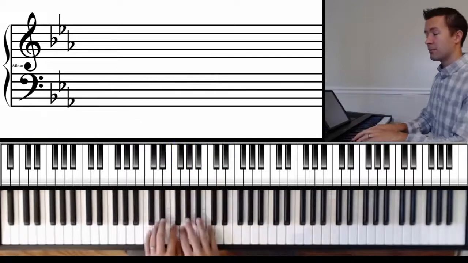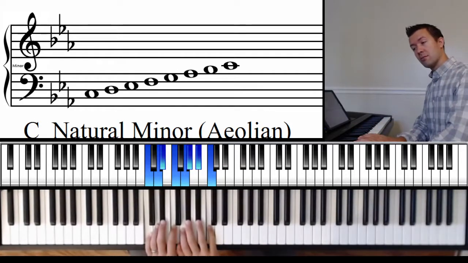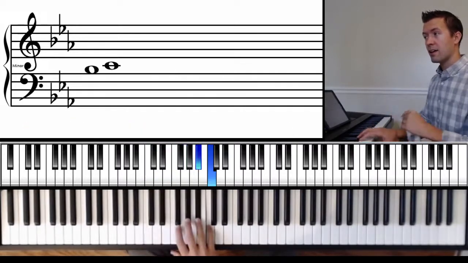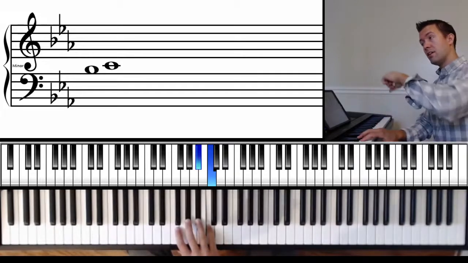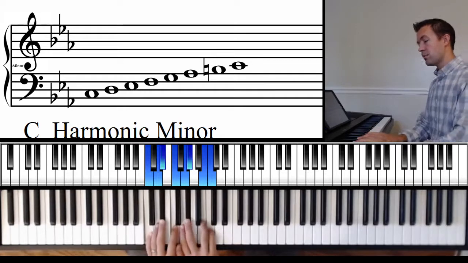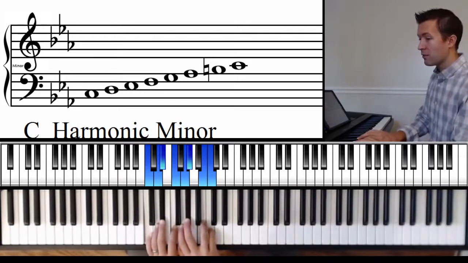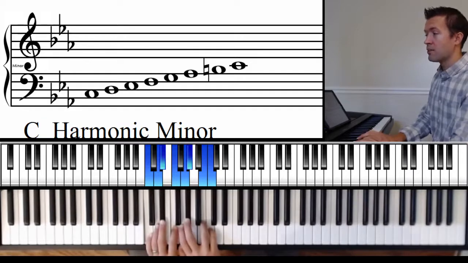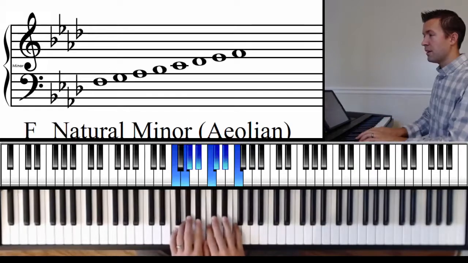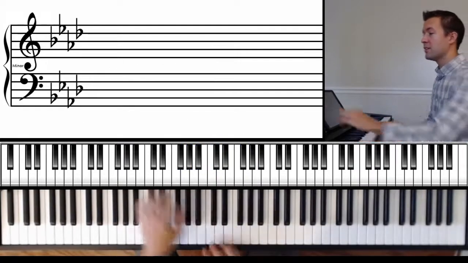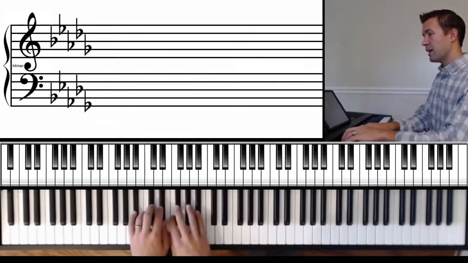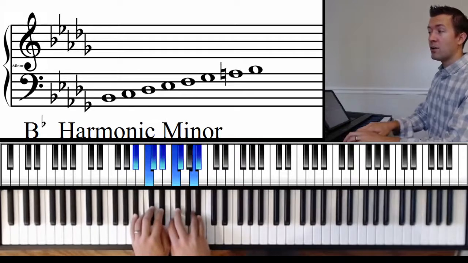So E flat major, C minor. This is C natural minor. Notice that it has a subtonic, a major second interval from the scale degree 7 to the tonic. If I alter it and make B natural, which is scale degree 7, but only a half step minor second lower than tonic, it's C harmonic minor. More flats. A flat major, F minor, F harmonic minor, D flat major, or B flat minor, B flat harmonic minor.